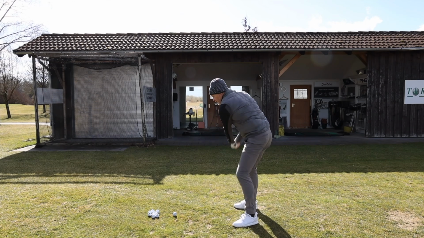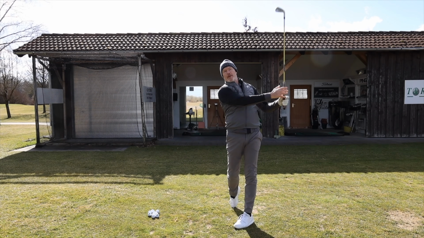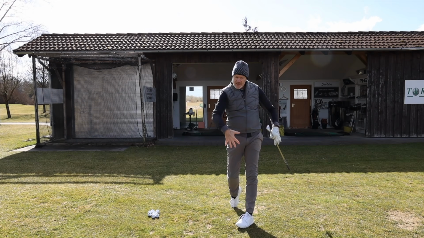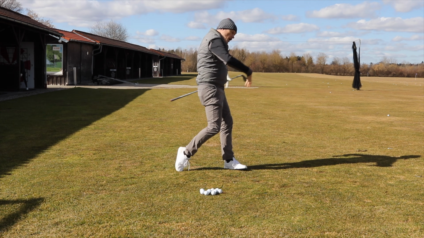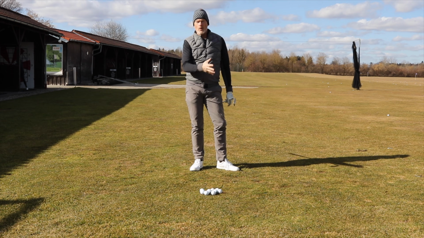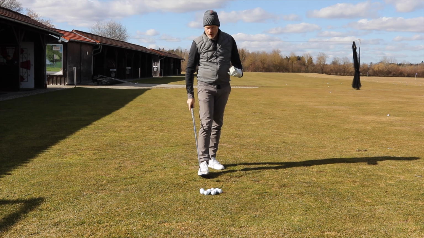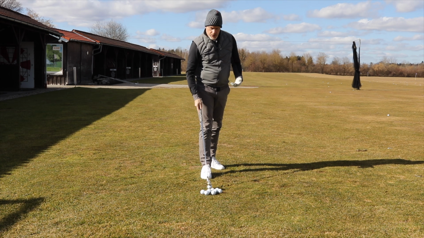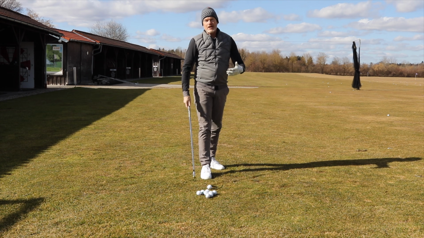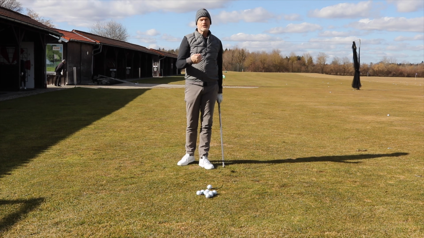Then when you get the golf ball there, you should be able to keep perfect balance through impact. Keep this lead side away from the target. Stop yourself sliding too much or swaying into the ball. And you should find that the quality of your strike and also the club head speed will increase simply because of the stability that you're putting into your swing.